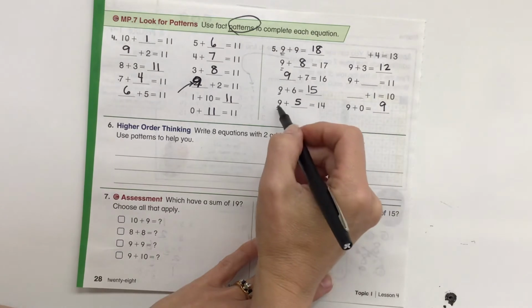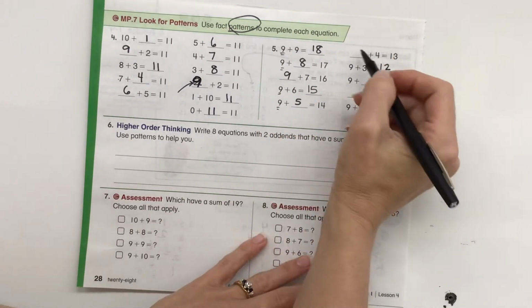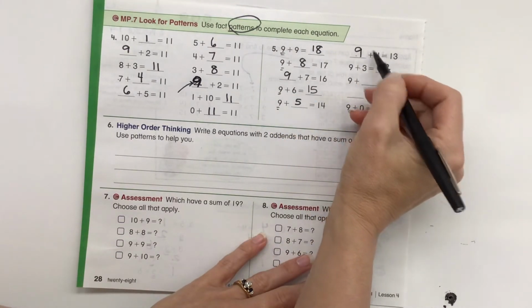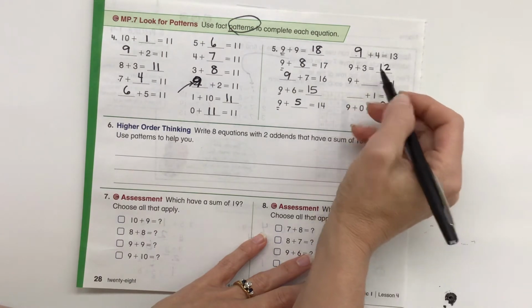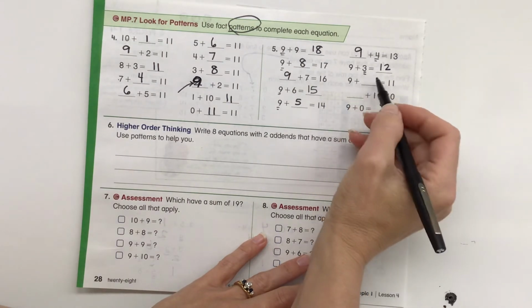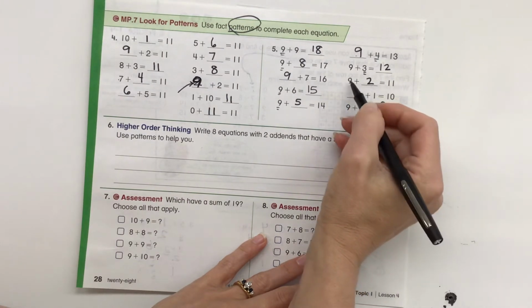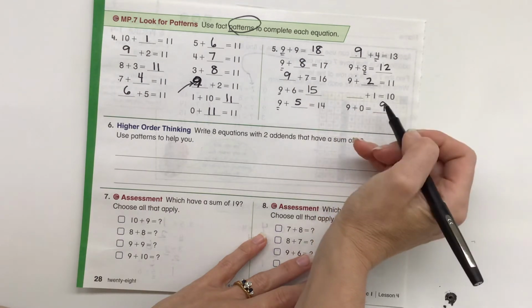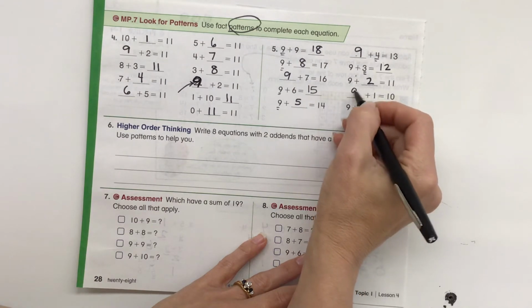Now let's take a look. These are all 9s at the beginning, so let's see what happens if I put a 9 here. 9 plus 4 equals 13, yep. 4, 3, 2 should be the pattern, let's check it. 9 plus 2 equals 11, and 9 plus 1 equals 10, yep, we are good.